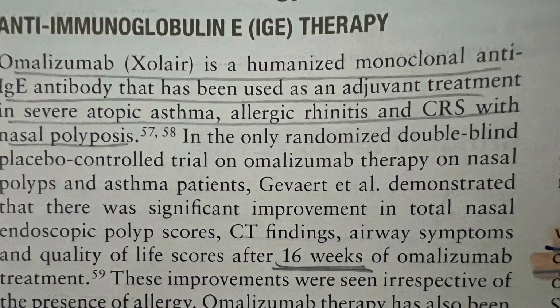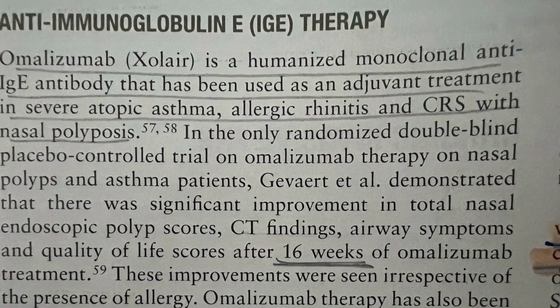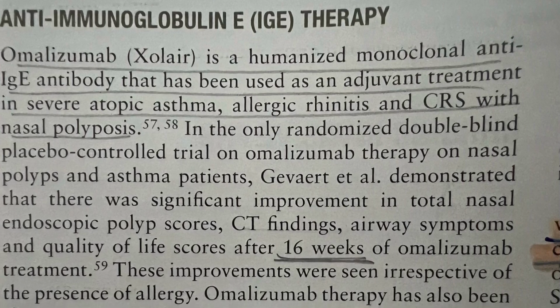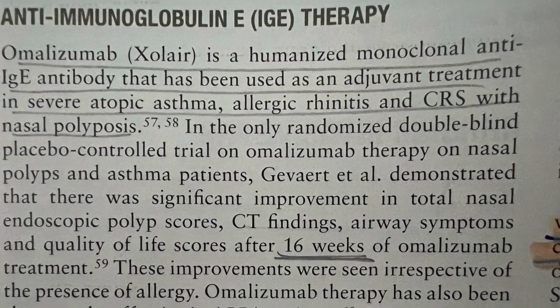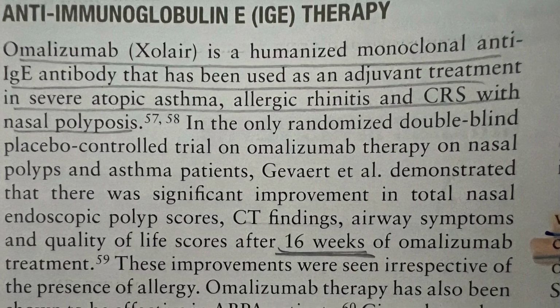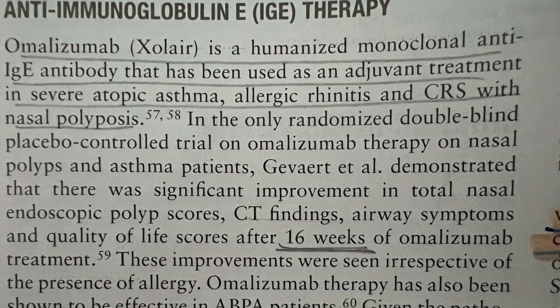Future treatment strategy: anti-immunoglobulin E therapy, that is omalizumab or Xolair, is a humanized monoclonal IgE antibody that has been used as adjuvant treatment in severe atopic asthma, allergic rhinitis, and CRS with nasal polyposis.